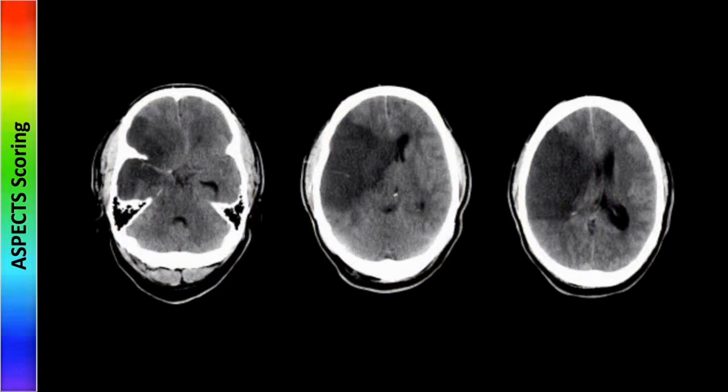So here is an actual case. You can see here is the dense middle cerebral artery that does not count in this scoring system. We have cortical hypodensity in M1 and M2, so we only score a single point here in the M3 region. Next, M4 and M5 are clearly abnormal, and so we score only 1 point for the M6 region. Lastly, the caudate nucleus, internal capsule, lentiform nucleus, and insular cortex are all abnormal. So this patient scores a 2 out of 10, obviously predicting a very poor outcome.